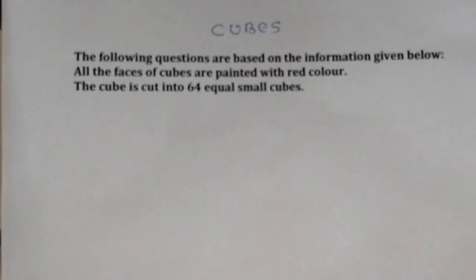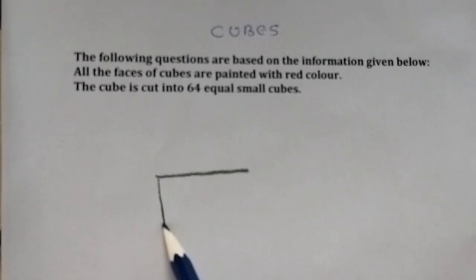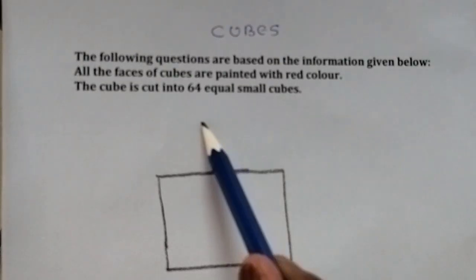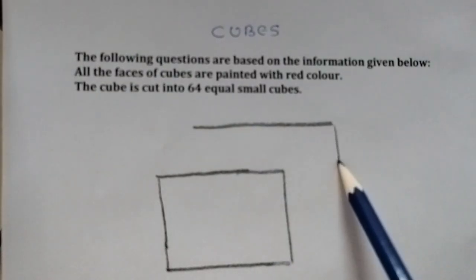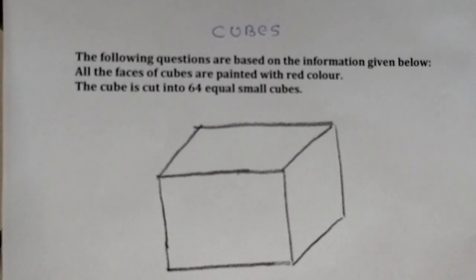So what is exactly the given question? There is a cube. I'm taking it like this. Okay, this is the cube. Now this cube is painted with red color.